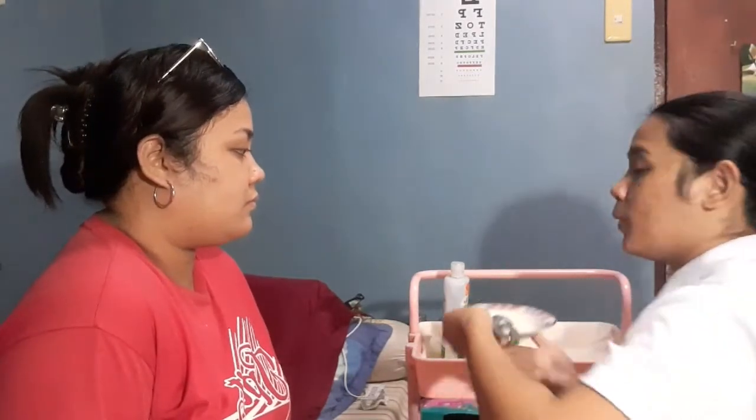So the next thing that we're going to test is for the cranial nerve number 7 and cranial nerve number 9, which is what we call the facial and glossopharyngeal nerves. So here we are going to test for the taste. So I have here prepared a tablespoon of sugar and salt. So the patient will indicate and tell me if she can taste the sweetness and saltiness of these objects.